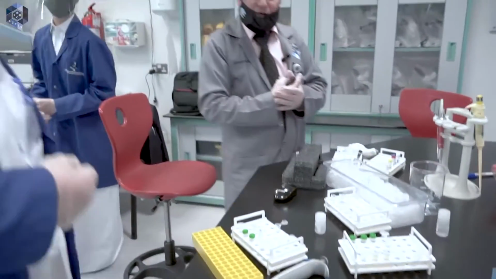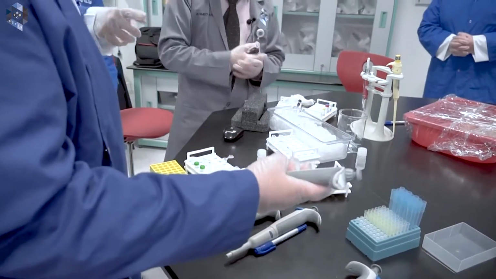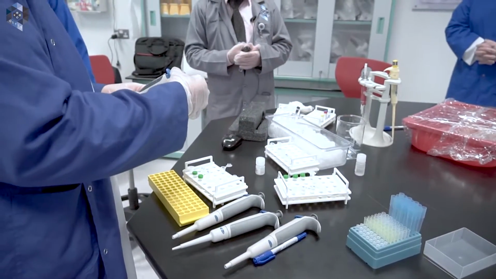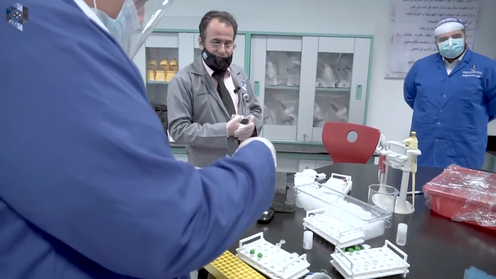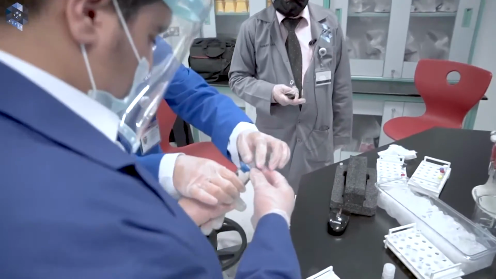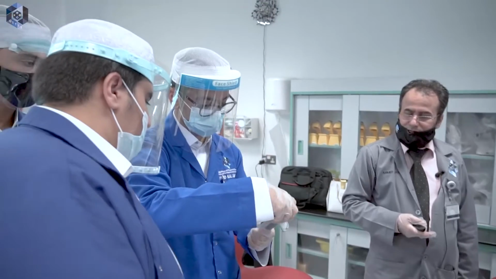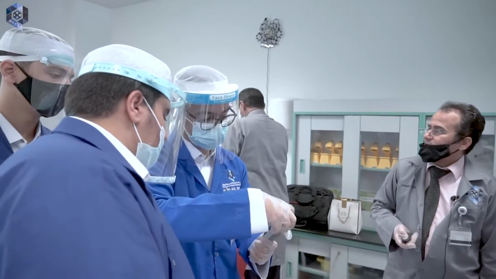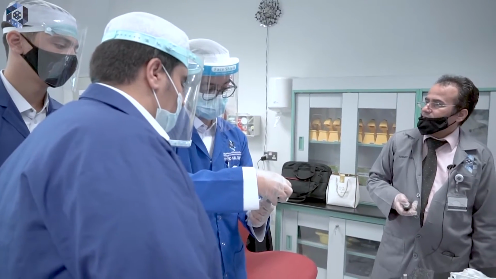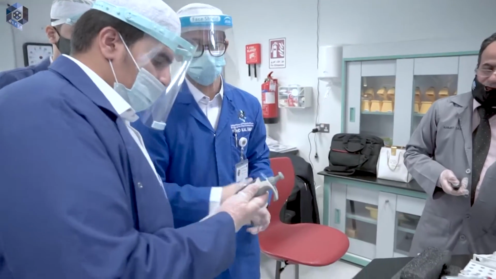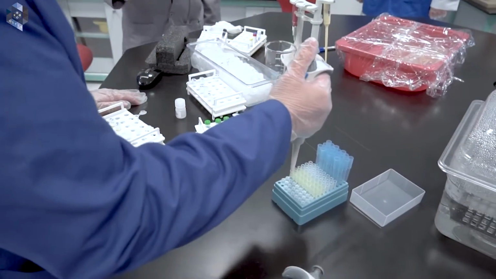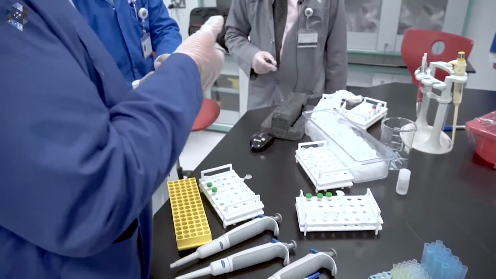45 microliters. Which micropipette are you going to use? This one. Why this one? What is the maximum? Okay, this is 50. Now make it 45. Take a yellow tip. Now, open the distilled water.